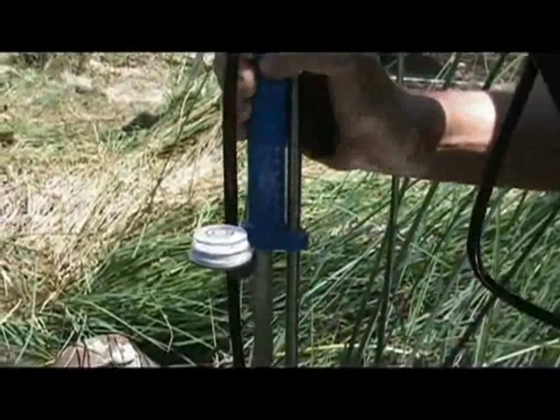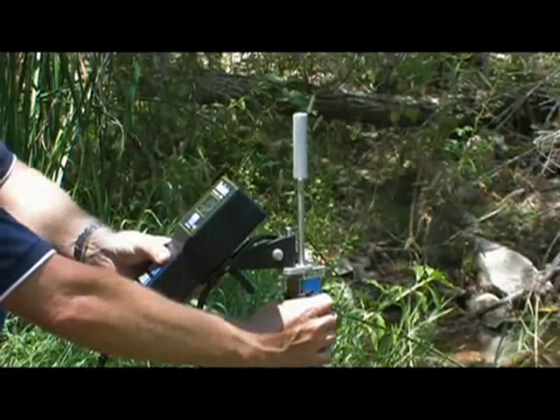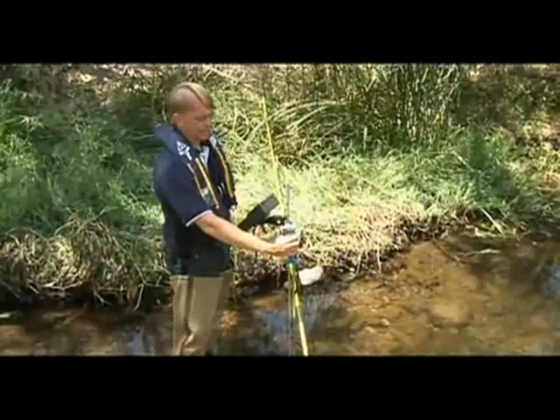Read that on my rod. Okay, I'm ready. I'm in location. Everything looks good. Press measure. Okay, so my 8/10 measurement is done.